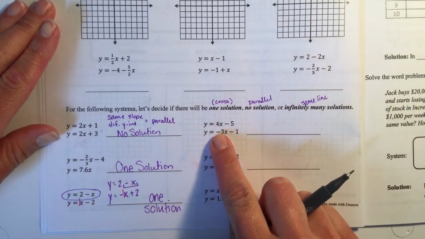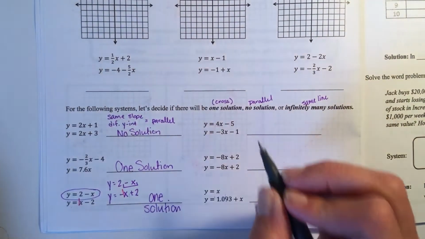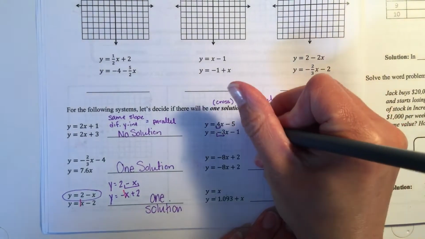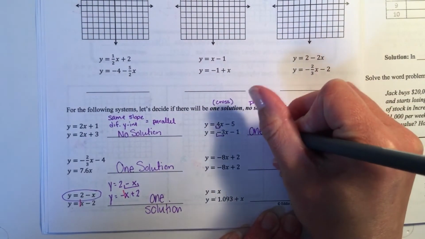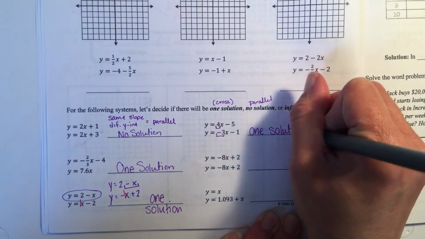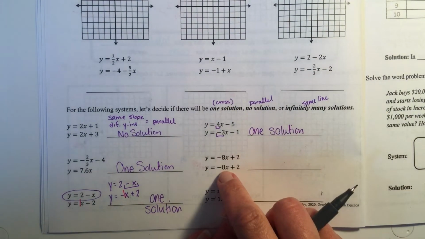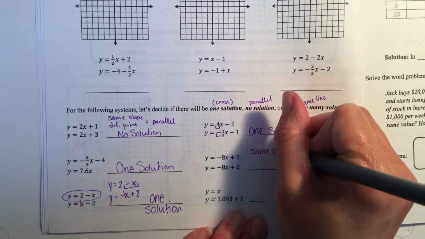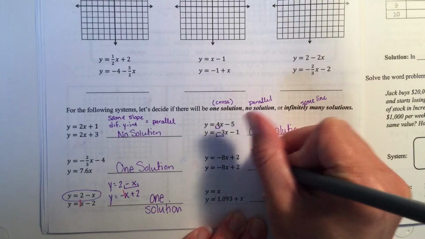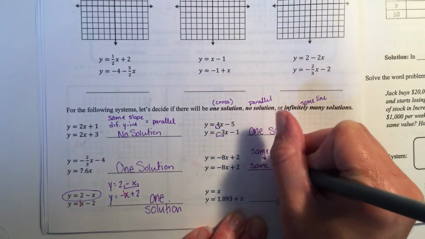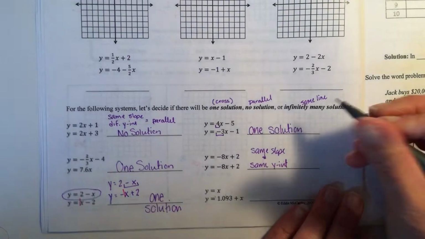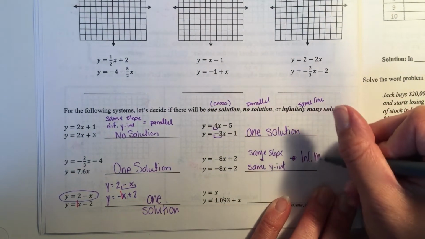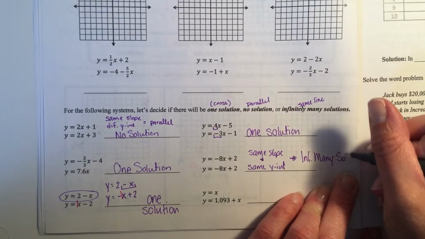Okay, up at the top. Different slopes. This has a slope of 4. This has a slope of negative 3. That means they're going to cross someplace. So one solution. Next, same slope, same intercept. So if we have the same slope and the same y-intercept, that means they're the same line. So this means infinitely many solutions.